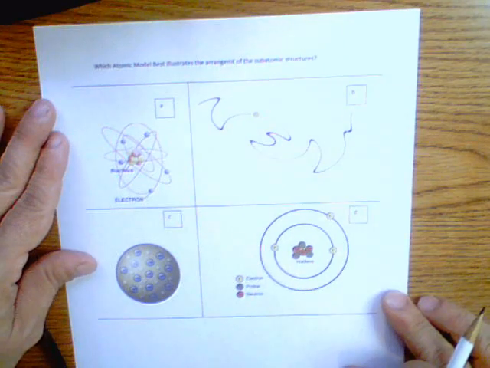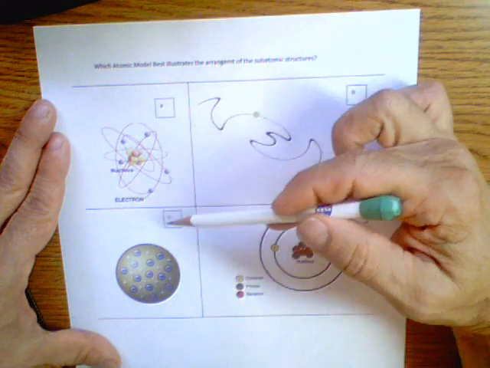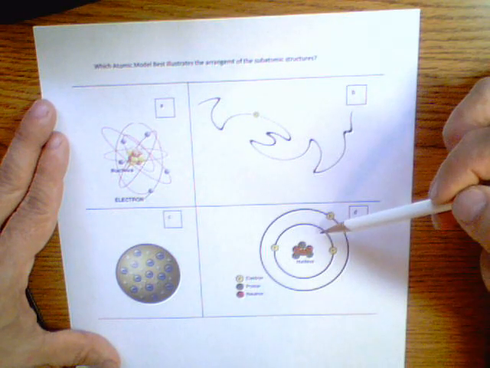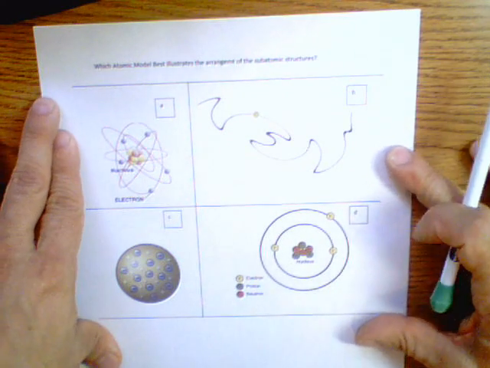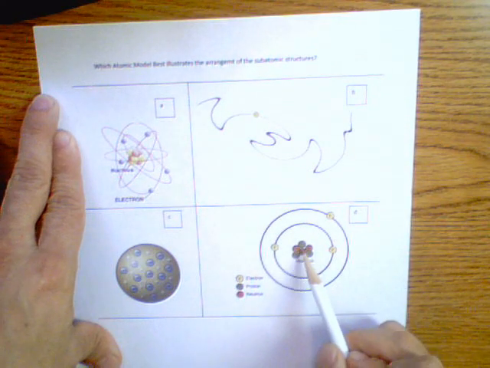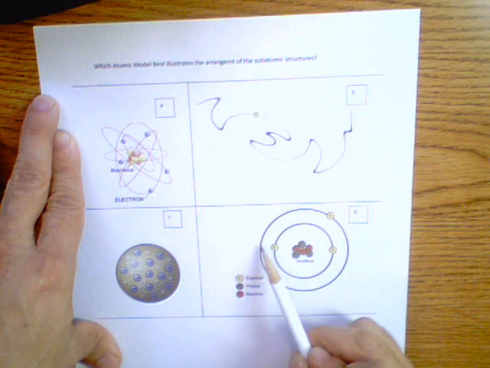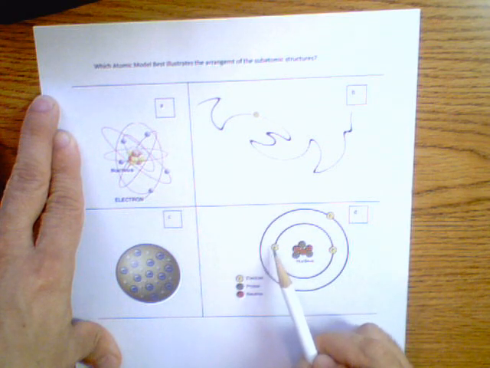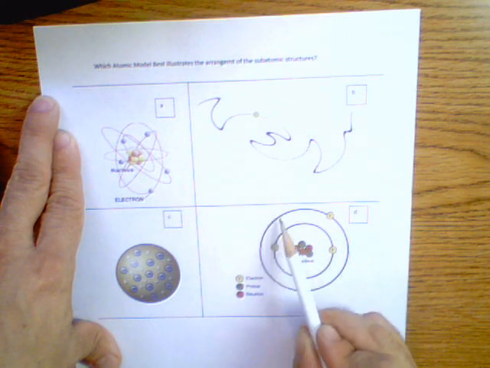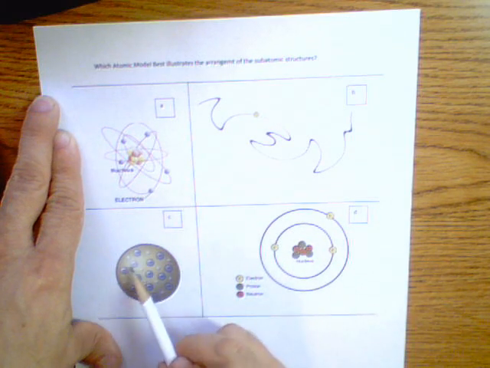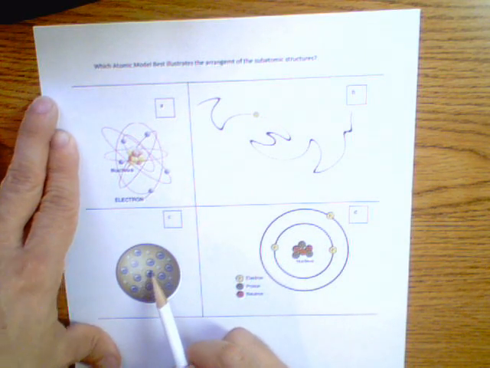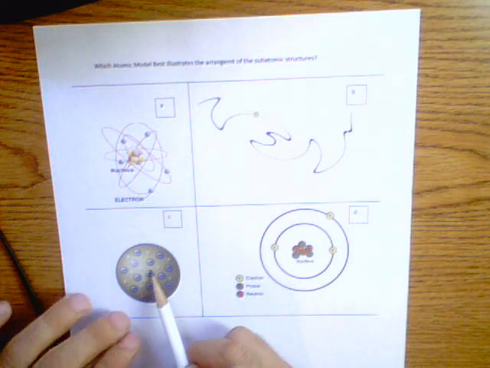Here are some models, a typical test question. Which of these models best illustrates our current understanding of subatomic particles? Well, you have a dense core and then electrons in electron clouds or energy levels. Here is that plum pudding where they're randomly distributed in a core.